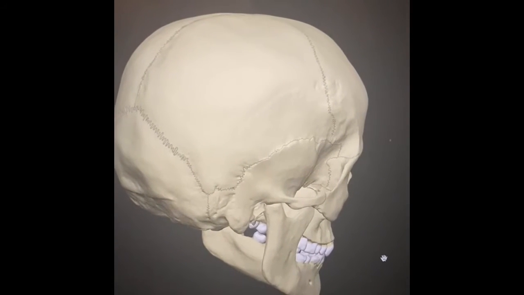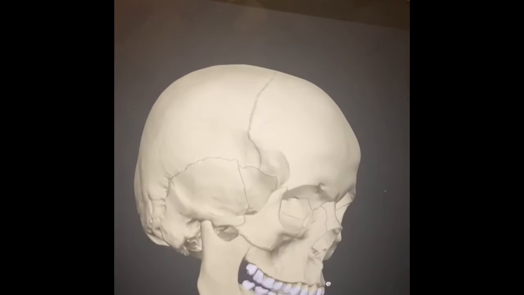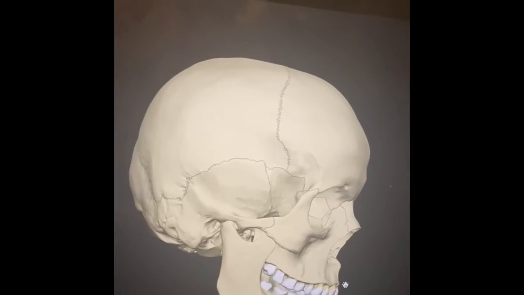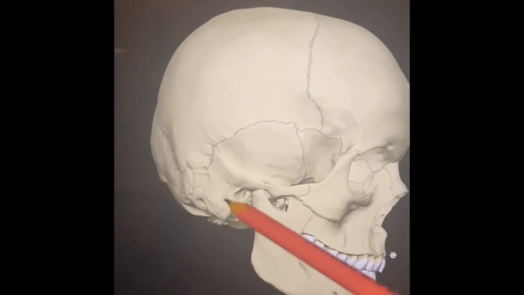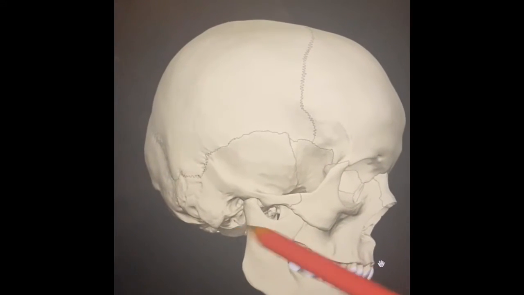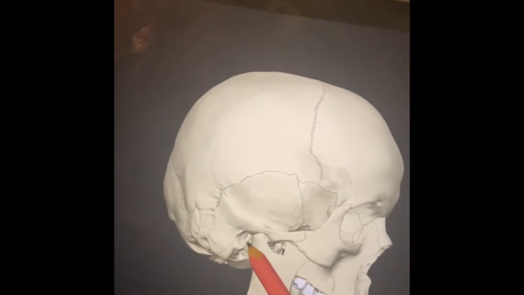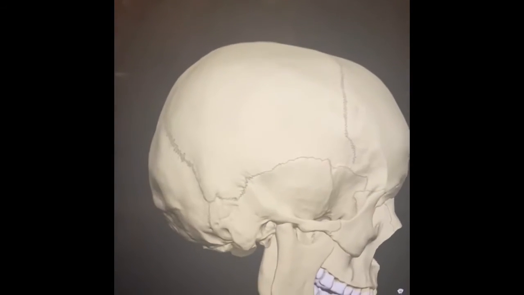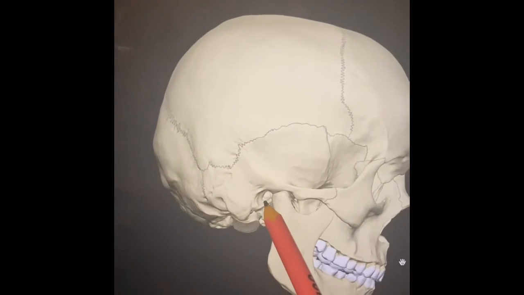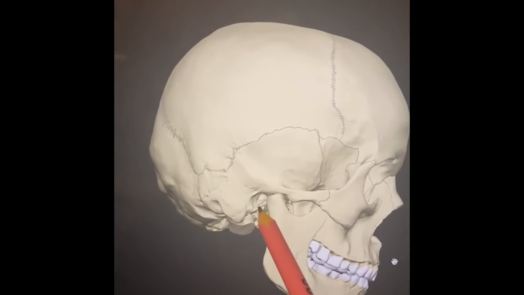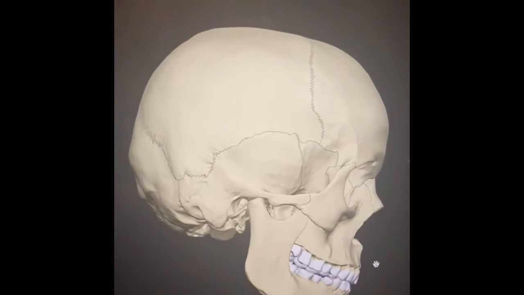Okay, let's go back on the side. This little bone that is popping off is the mastoid process. Mastoid process right here. This little hole that's right there is the external acoustic meatus.